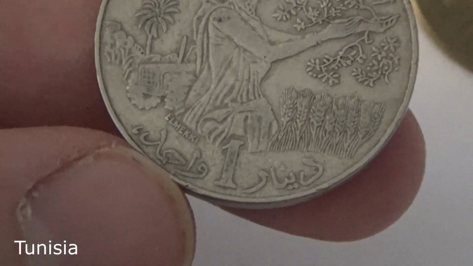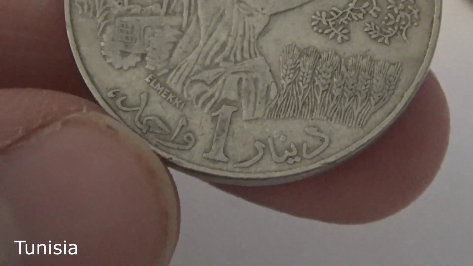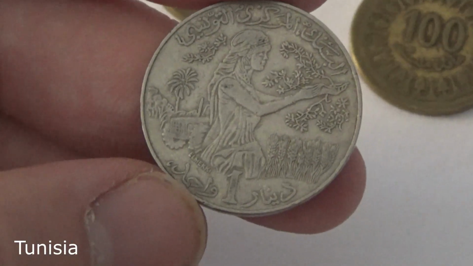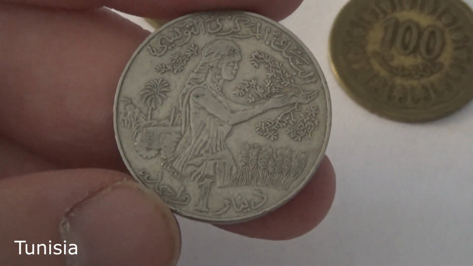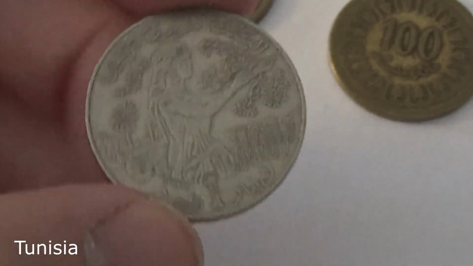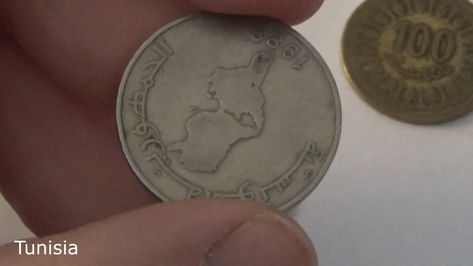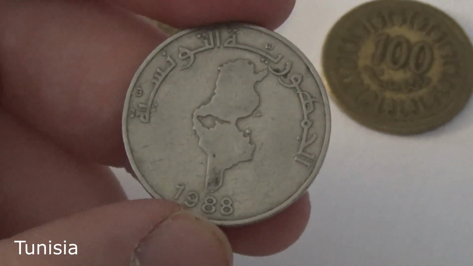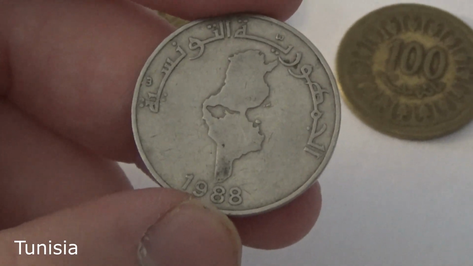That actually says one there. I thought it was the half, but perhaps it's the full dinar. And I just checked, this equals 3 Swedish crowns. So about a third of a dollar.